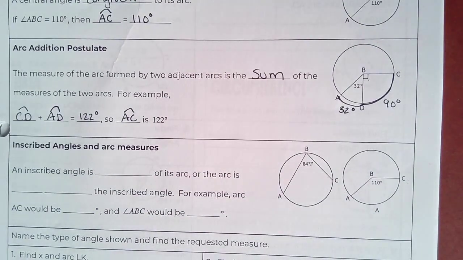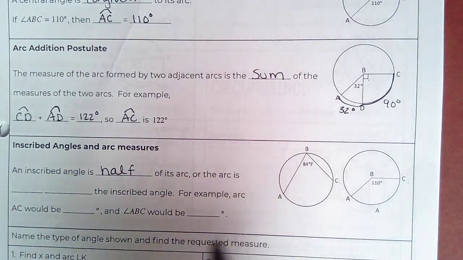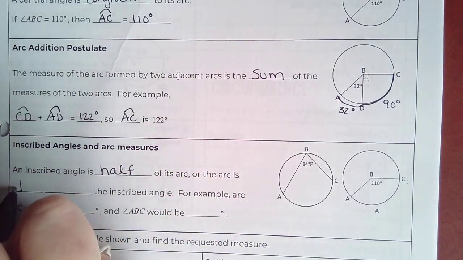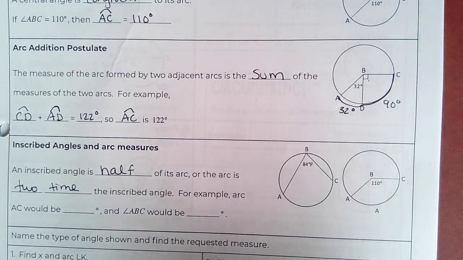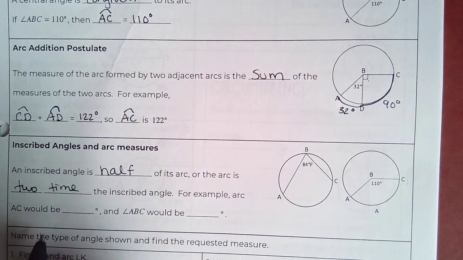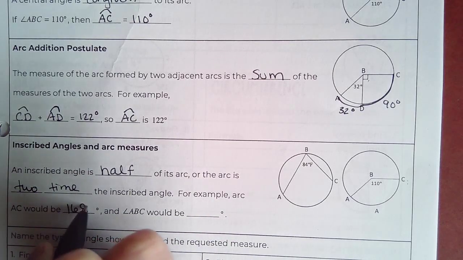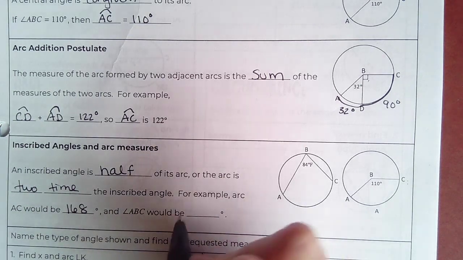Inscribed angles and arc measures. An inscribed angle is half of its arc, or the arc is 2 times the inscribed angle. For example, arc AC would be 168 degrees and angle ABC would be 84 degrees.